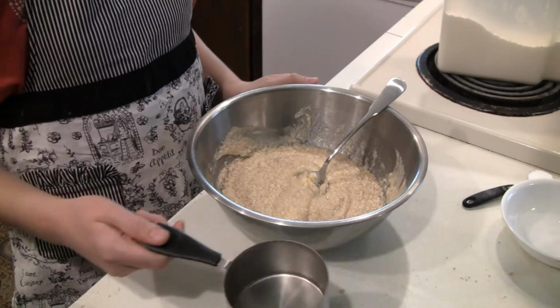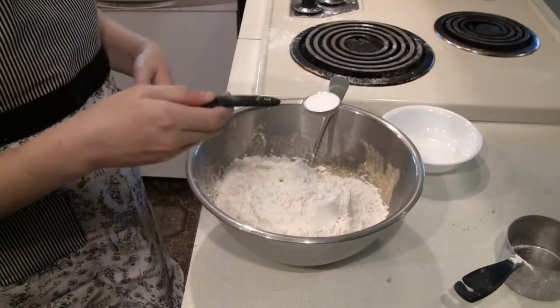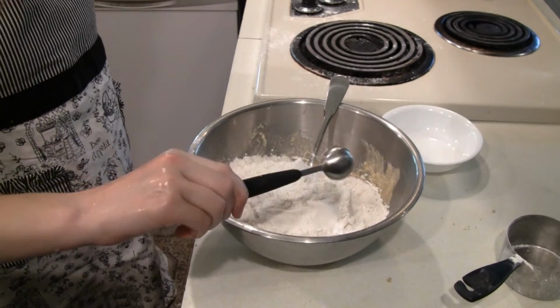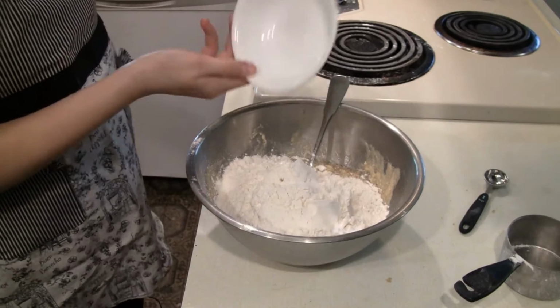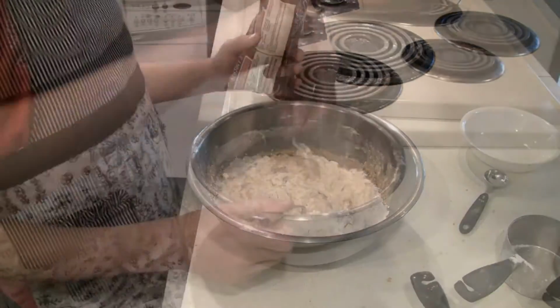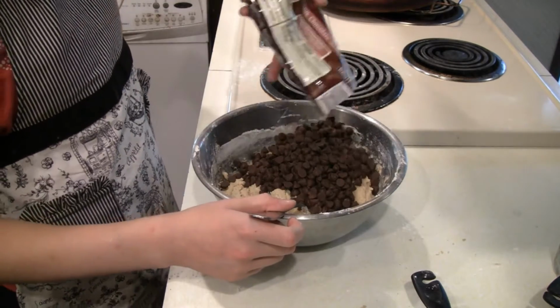Now add 2 1/4 cups of flour. Add 1 teaspoon of baking soda and 1/2 teaspoon of salt and stir. Now add 2 cups of chocolate chips. Yummy!